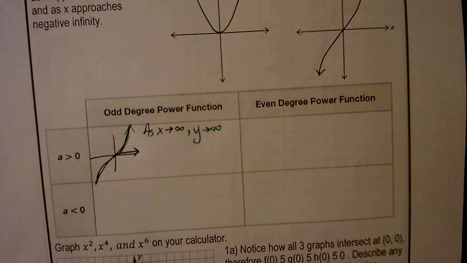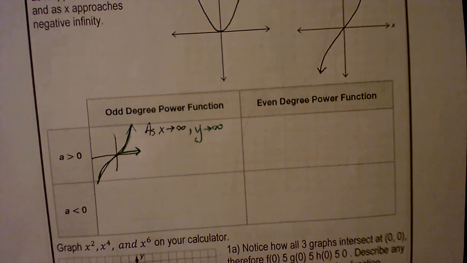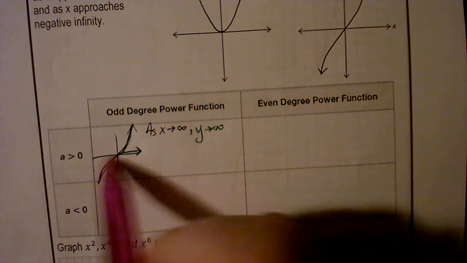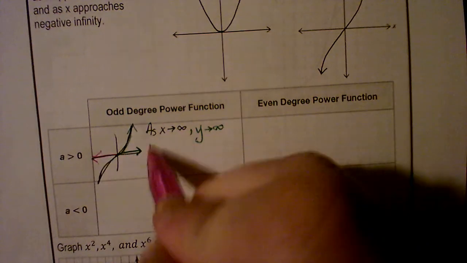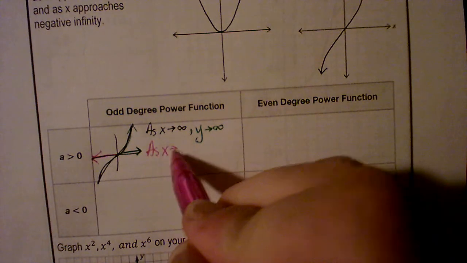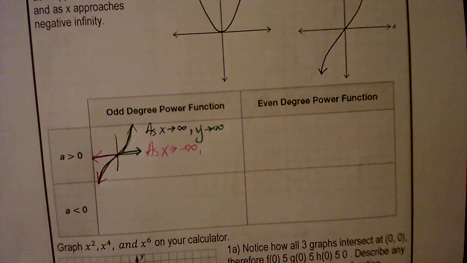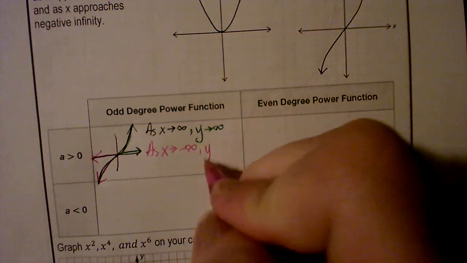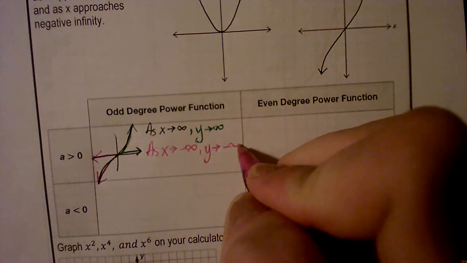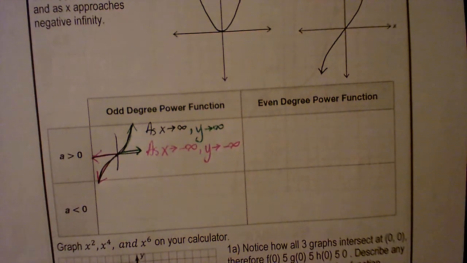Second, as x approaches negative infinity, so as we go this way, looks like our graph is going down. So y is also approaching negative infinity.